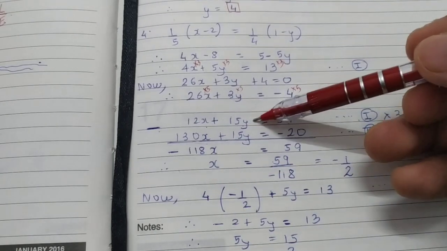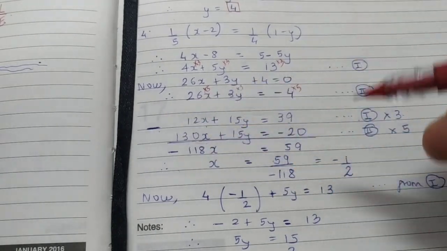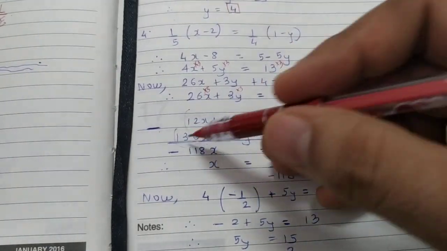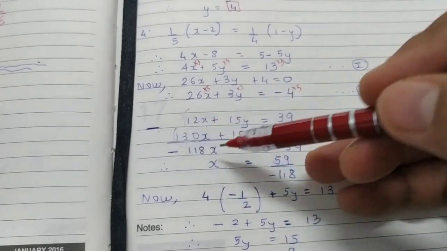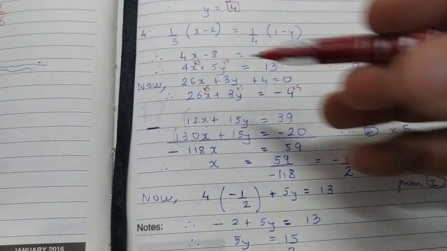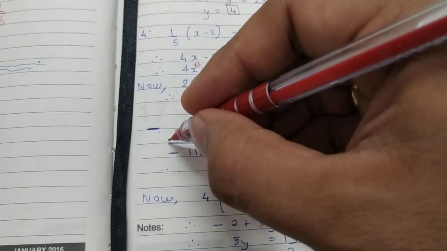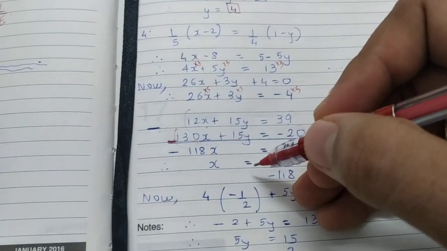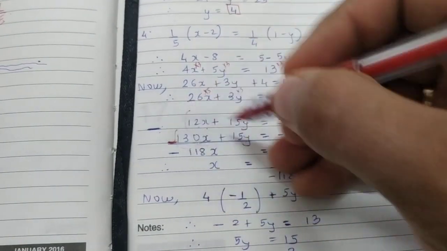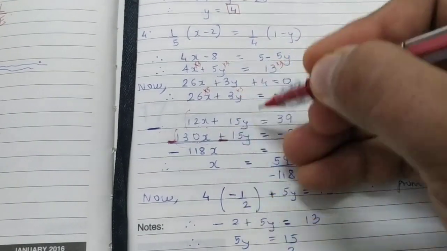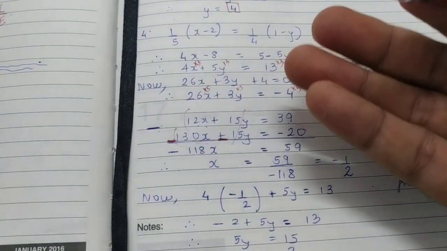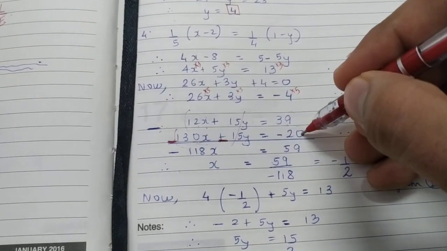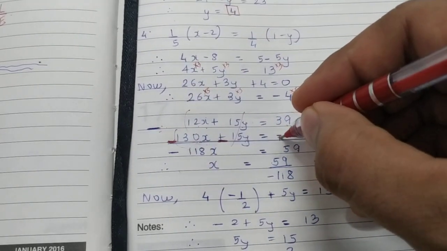That is this equation minus this equation. If we would do it horizontally, there would be brackets here, bracket minus bracket, and whenever you subtract, the signs change. So it will be 12x minus 130x, that's minus 118x. 15y minus 15y, this will be minus, so this gets eliminated. That's the whole aim of doing this method. And 39 minus minus 20, minus minus will become plus, so the sign changes here.